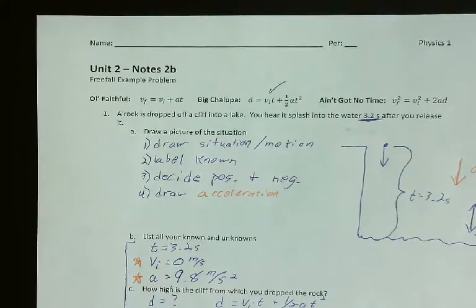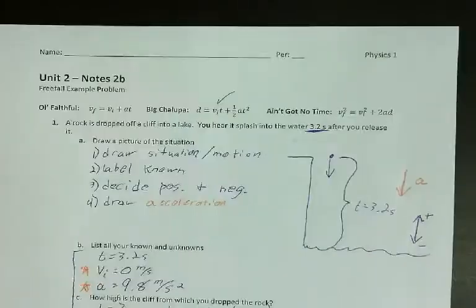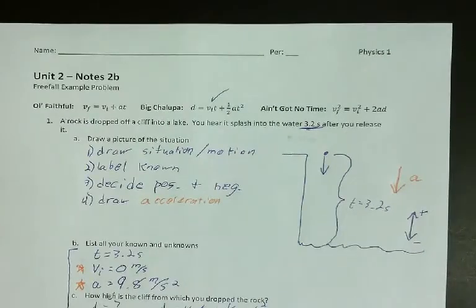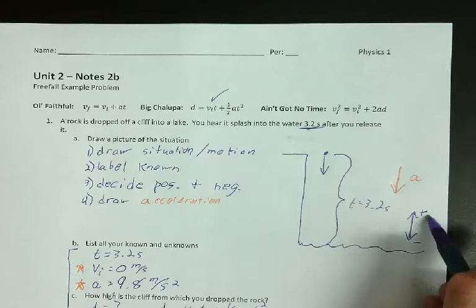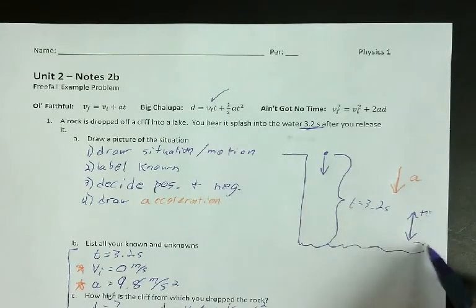Now, here's where we've got to start being careful. We've got to start thinking about directions. Up is positive, down is negative. Anything up, we need to make positive. Anything down, we need to make negative.